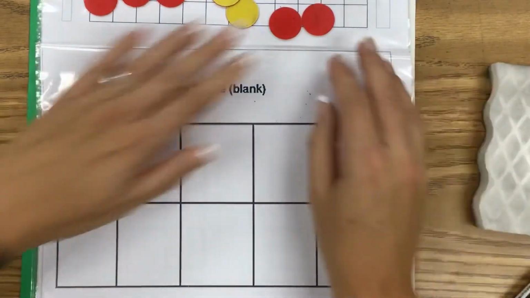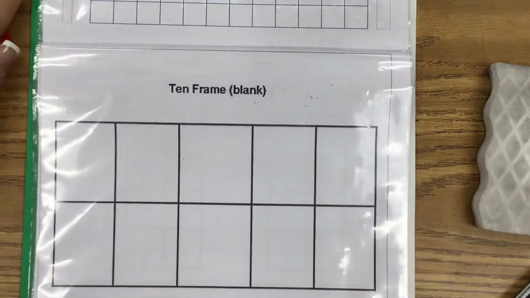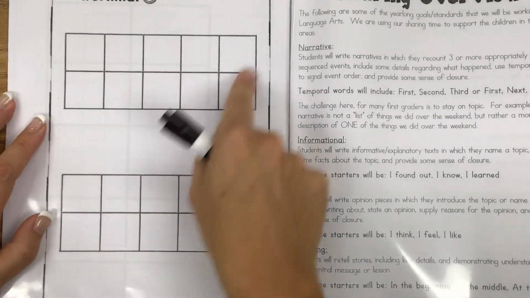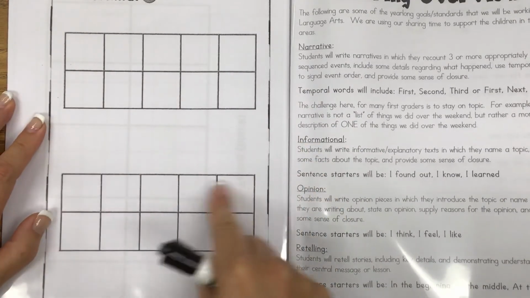The cool part too is if you have more than 10, if your answer is more than 10, you have a double tens frame. So you fill up your first 10 and then you keep adding chips to fill up your second 10. So you could use a double tens frame to go all the way to 20. Let's practice that really quickly.